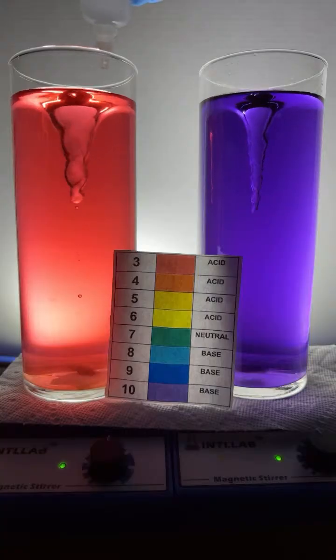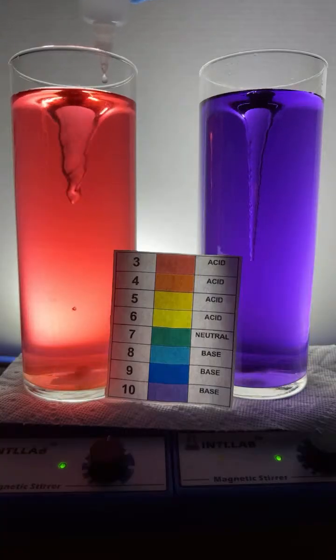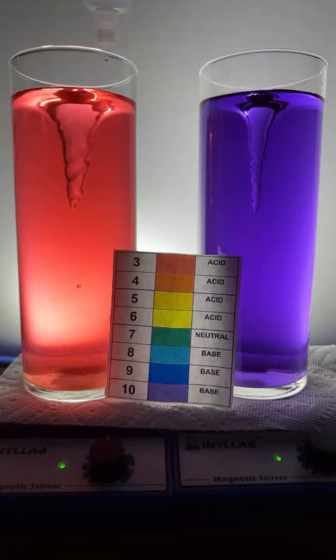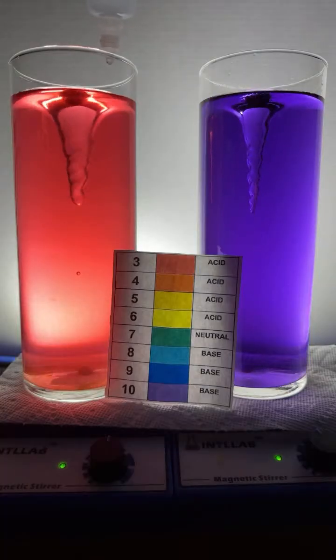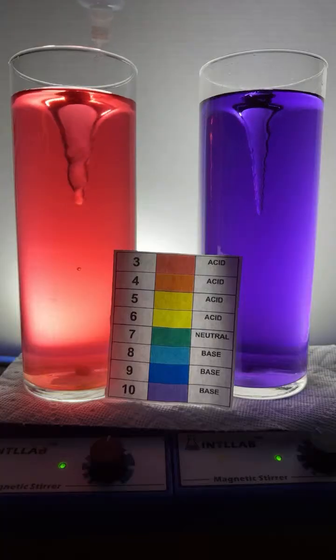Wow, yeah, that's really taking a long time to change. Start adding some base here. I'm adding drops of base over here on the left. The base I'm adding is sodium hydroxide. Sometimes people call it lye.